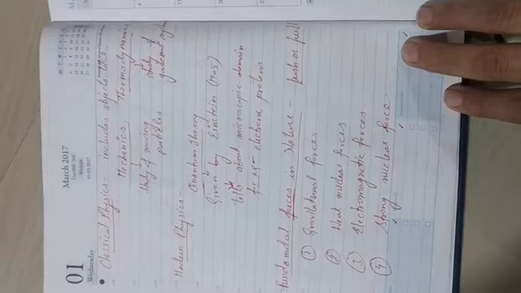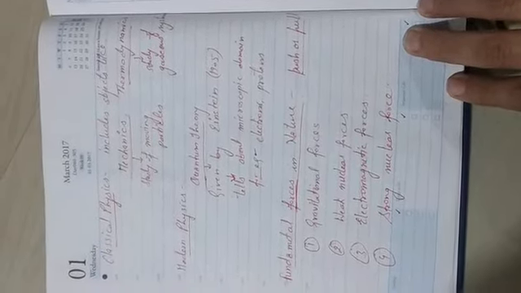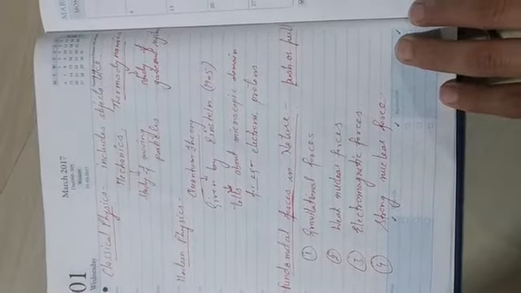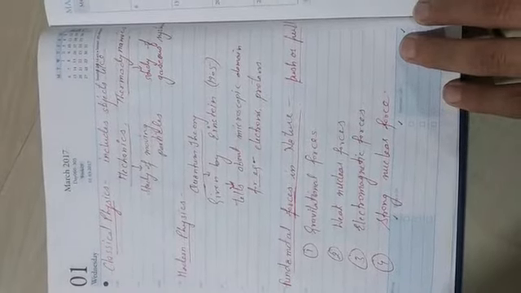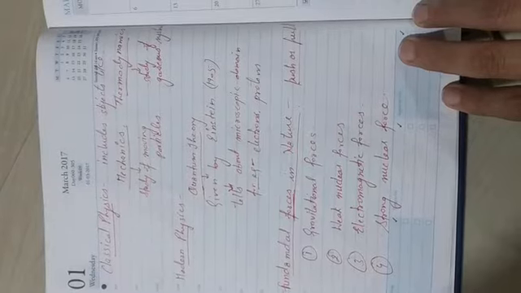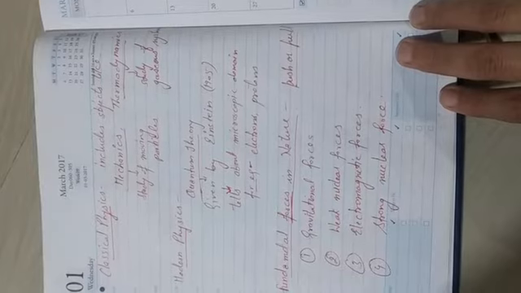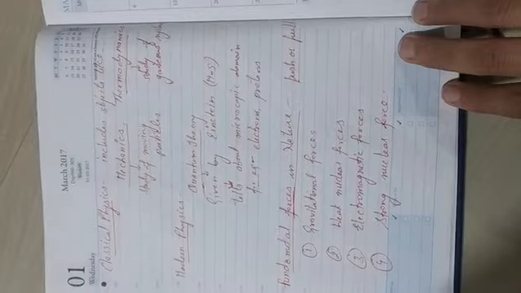After this, we will explain about classical physics and modern physics. Classical physics includes subjects like mechanics and thermodynamics. In 11th class, we will study classical physics. But in 12th class, we will study modern physics like quantum theory, optics, electrostatics, electromagnetism. There we will study modern physics. But in 11th class, we will study classical physics.